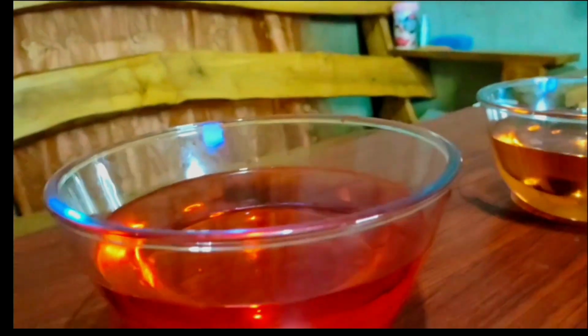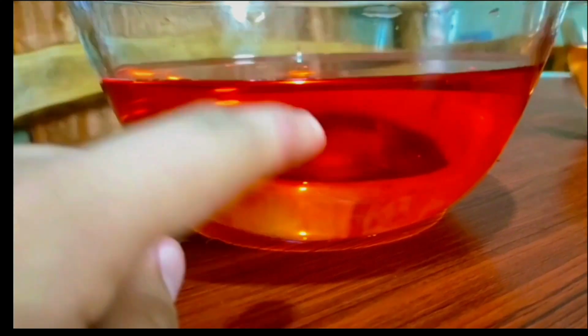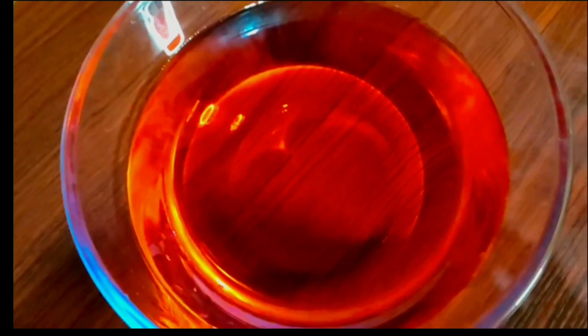I don't know if you can see this in the camera, but in real life, the two different colors are totally separated. They're on top of each other. The part here is yellowish, and the part here is reddish. And the two waters are completely separated.